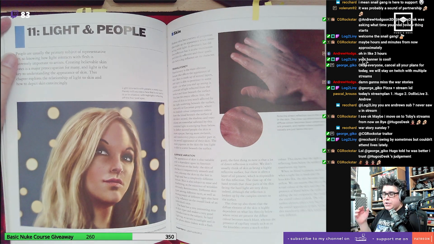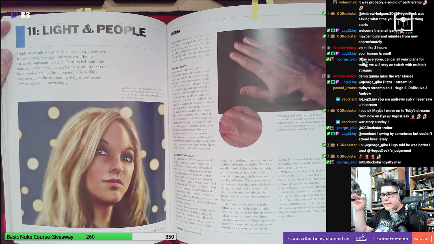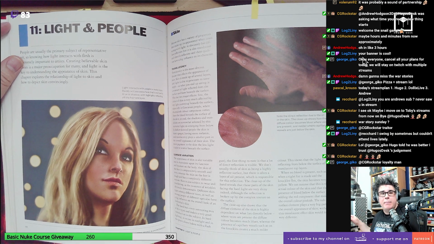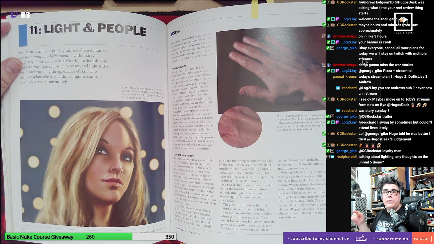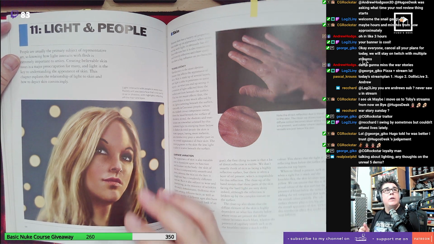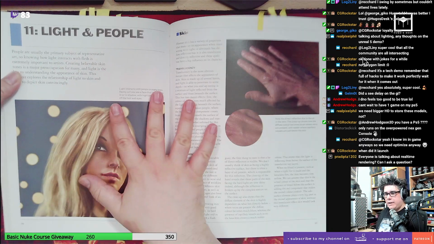What you could do is go into the Oscars website and check every single film that won the Oscar for cinematography and go and watch them, okay? It's really important for you to do that, because if they won a cinematography award, that means their film looks amazing. Now, Chapter 11, Light and People.